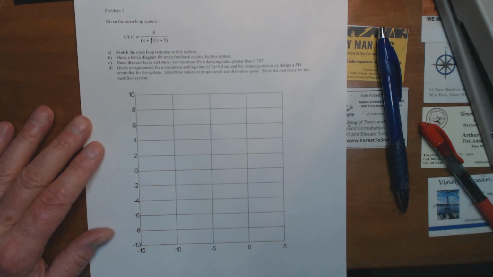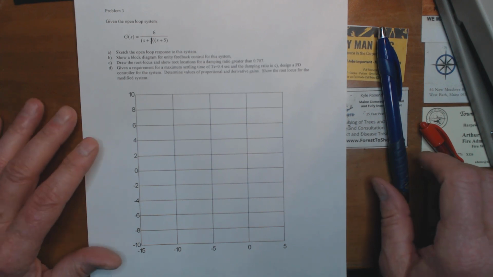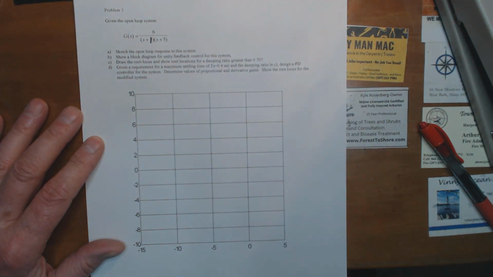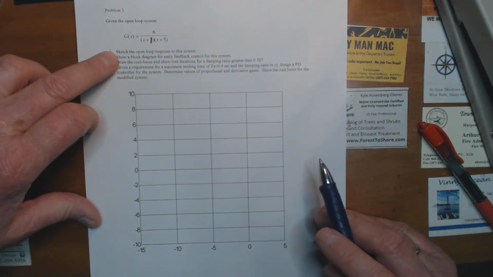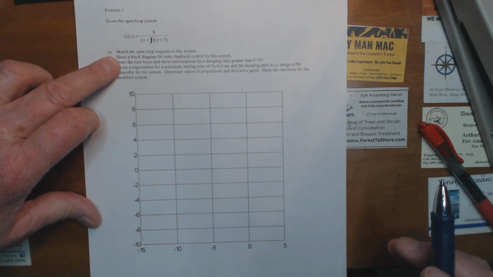All right, let's try a different problem. This is a problem that I gave on an exam once upon a time. I changed one of the numbers because I liked where those numbers were better. So it says we're going to sketch the open loop response. I'm going to let you do that. Show a block diagram for the unity feedback control system.